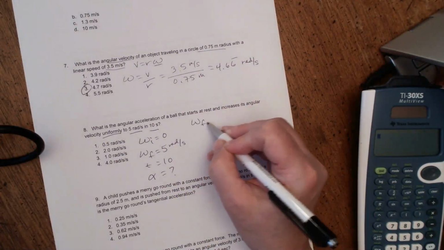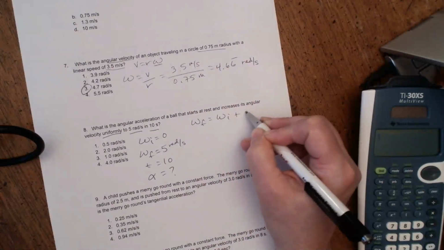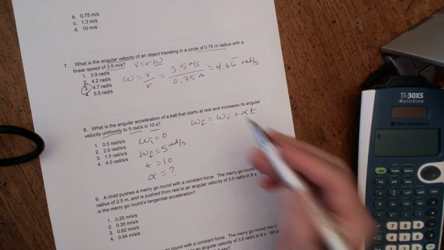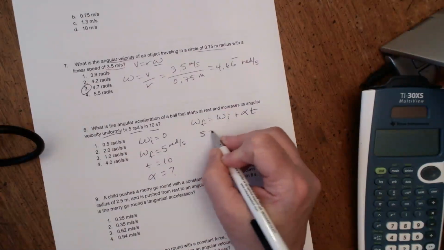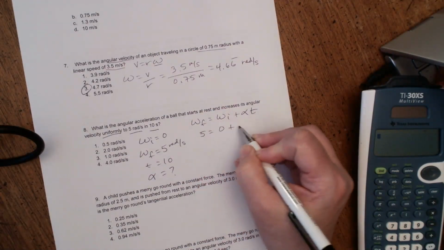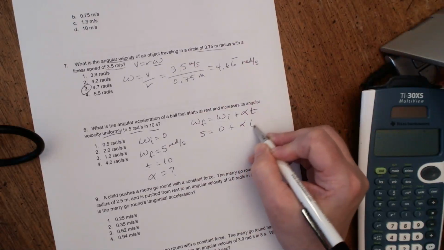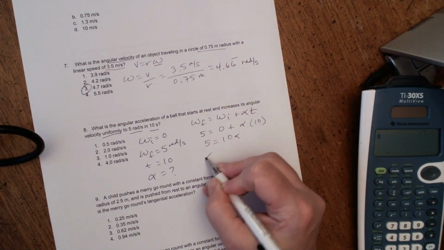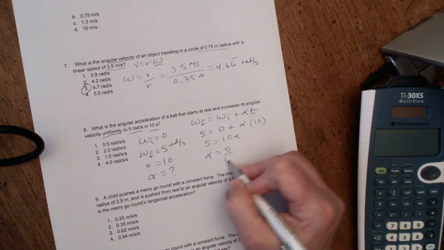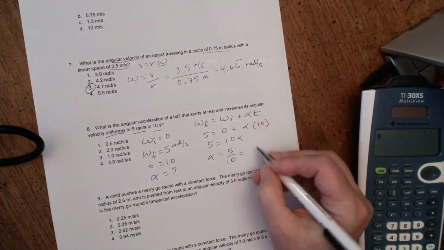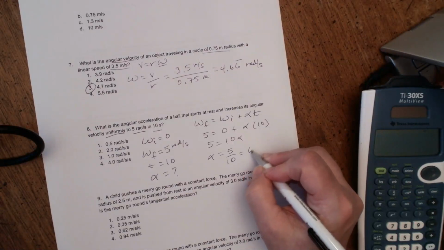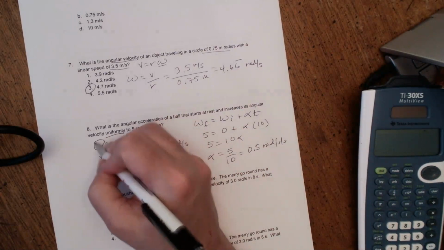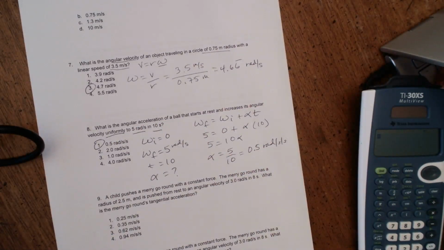So I think this equation is the best one to use here because it's simple. It includes all the things we have and the thing we need. So I'll substitute in values. 5 equals 0 plus alpha, which is what we're looking for, times 10. 5 equals 10 alpha. Alpha is 5 over 10, or 0.5. And that's radians per second per second. Okay. See how we did that?